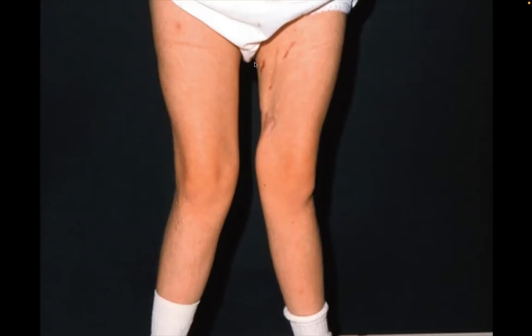No. From the end of the bed, I can just see his lower limbs. There looks to be a form of knock knees. And also there is some redness in his thighs, which I am not sure about. Leave this redness, we will discuss later.